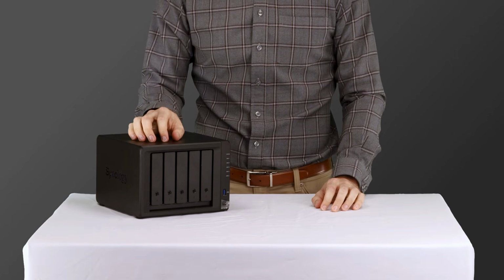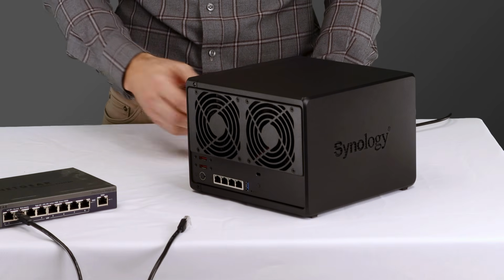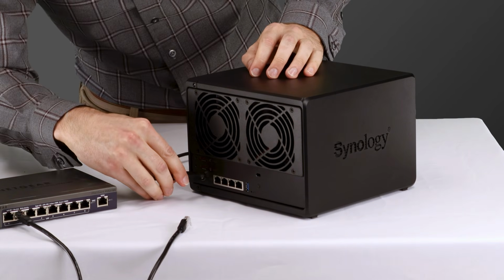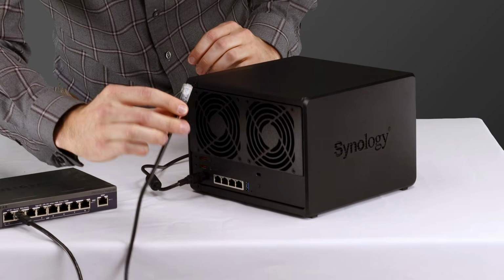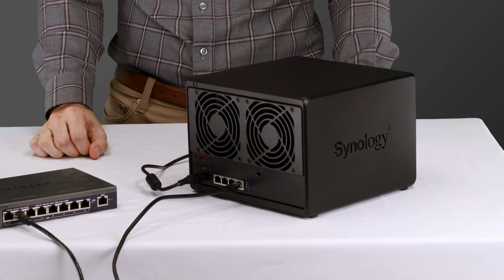Now that our hard drives are installed, we're ready to power up our NAS. Last but not least, we're going to install our AC power adapter, and then from a router or network switch into the NAS, our Ethernet cable. That's all there is to it.